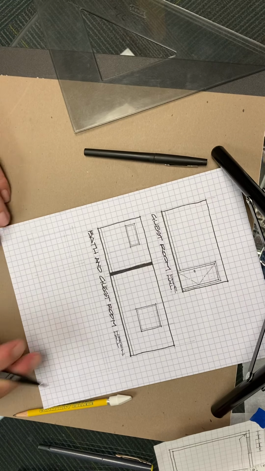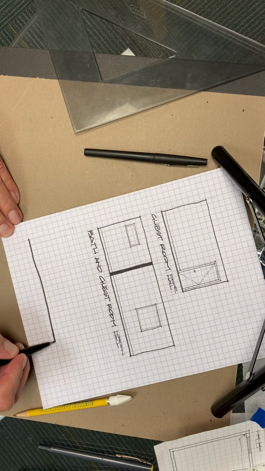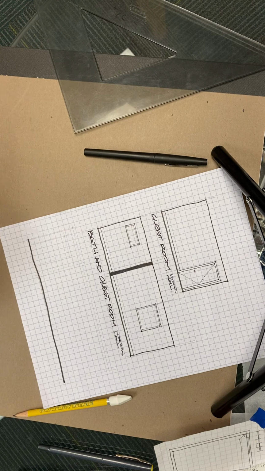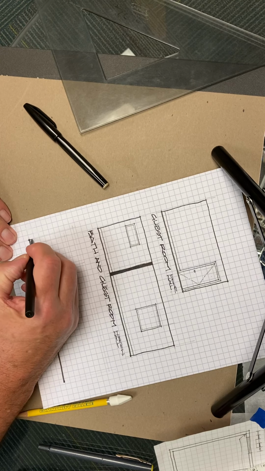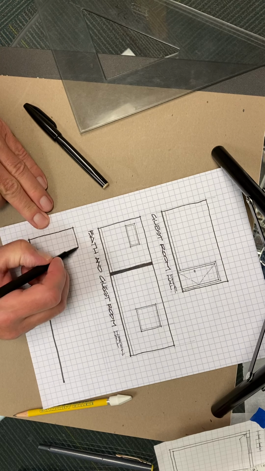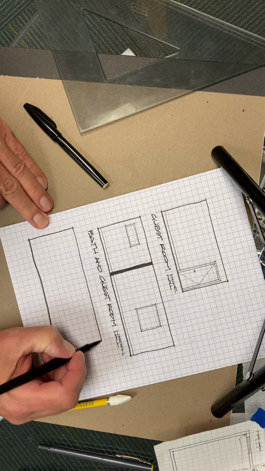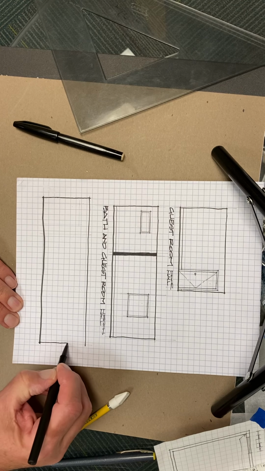Now, hopefully you can see that. I'm not off the grid. I'm going to put in my floor line. Then my wall line, my ceiling line, and my other wall.